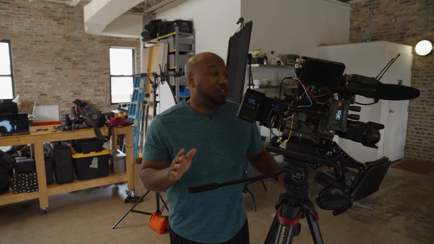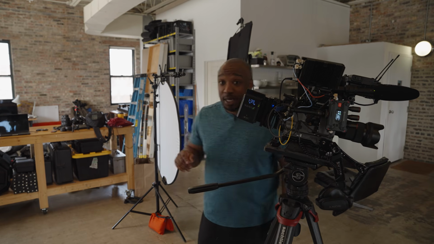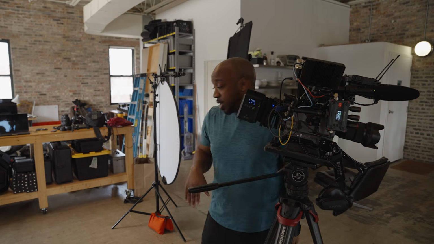Now I see the B cam being higher and lower, which that can work, and I'll show you that really quick. But essentially for the A cam, you need to be at eye level. So yeah, if you just look at this framing, this does not work. Now, I'm gonna switch it over to the B shot real quick and swap my lens and show you why for the B that this is okay.